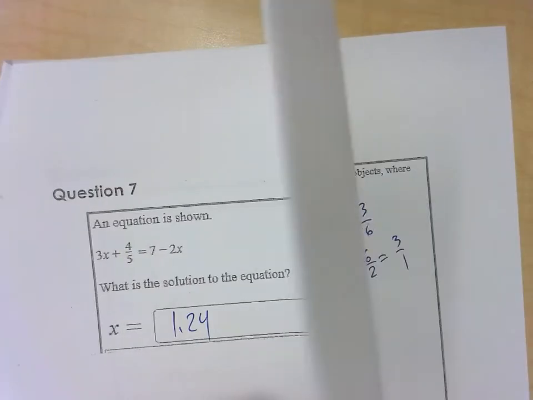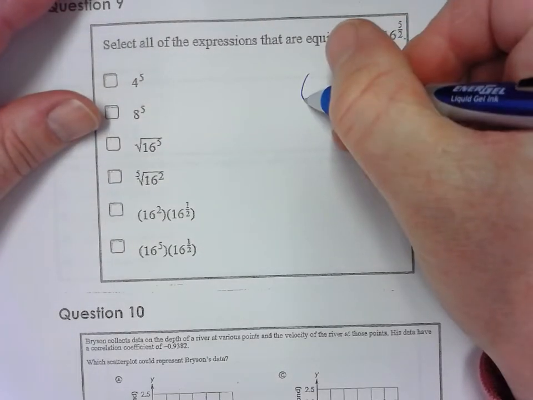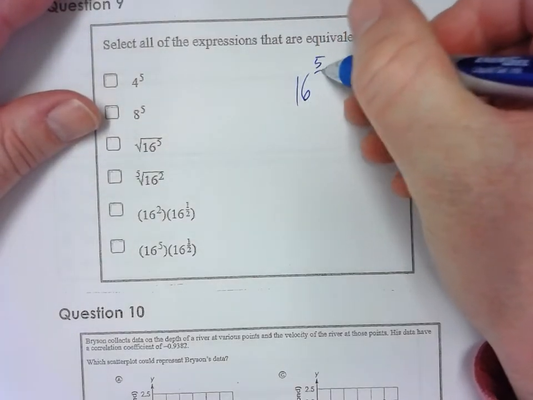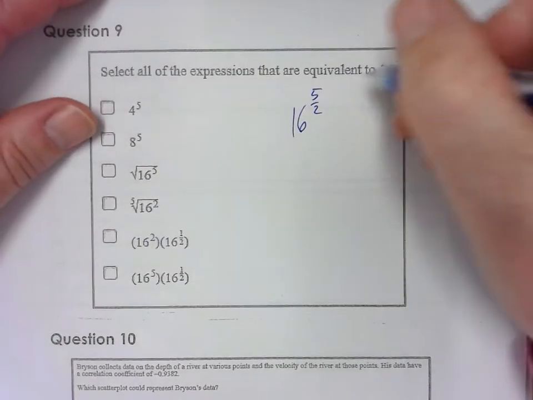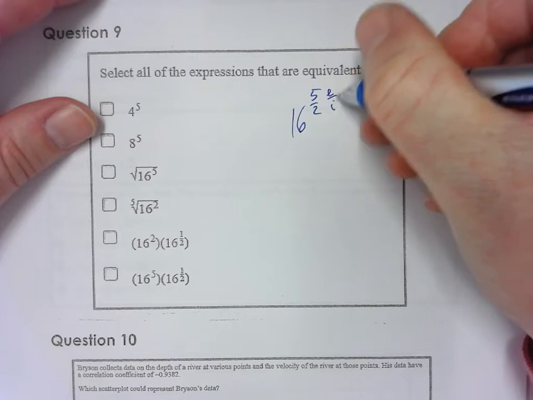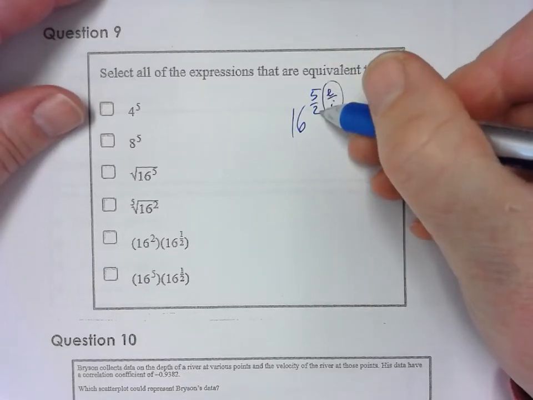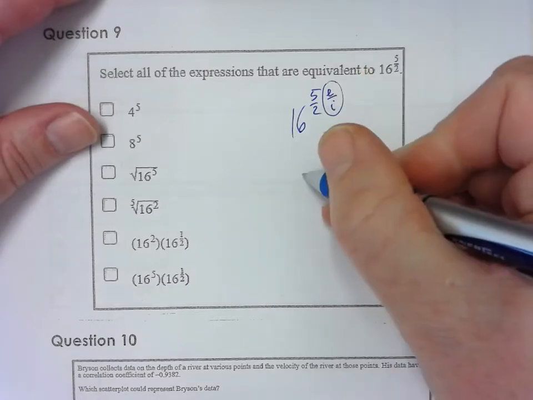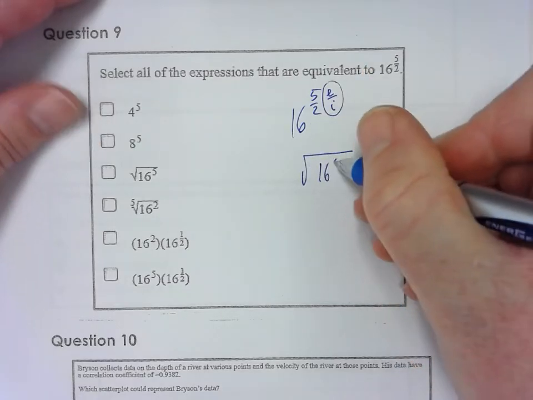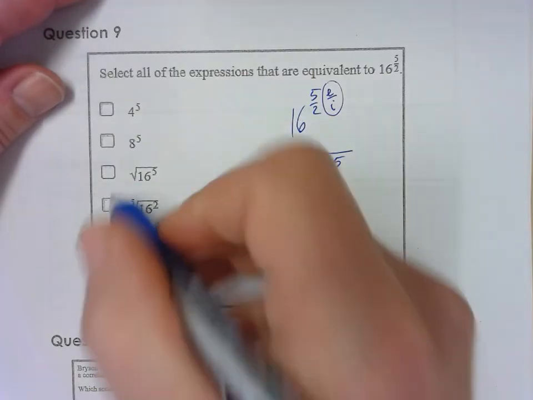All right, 3 things that are the same. There's 3 answers to this that are the same. So 16 to the 5/2 power. I have a little song that I sing with this. All the students know the exponents E-I-E-I-O. The bottom one is the index and the top is the exponent. So an index of 2 means square root. So this would be the square root of 16 to the 5th power. So that's true. So that would be this one here.